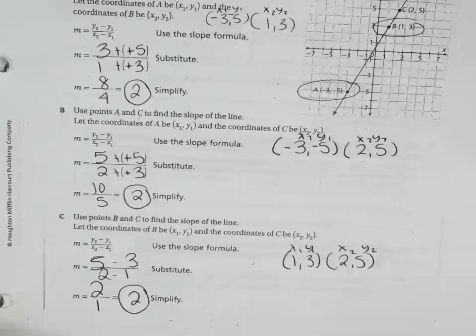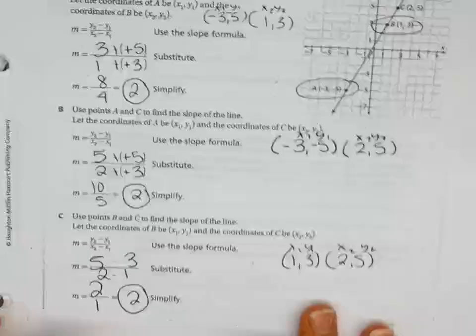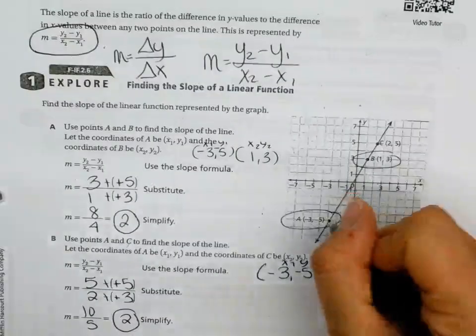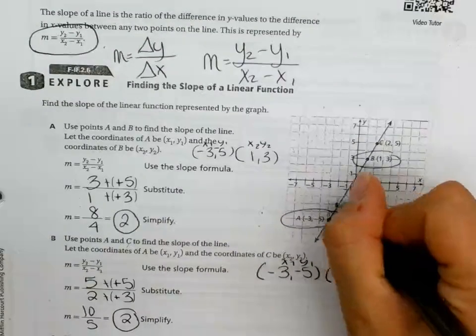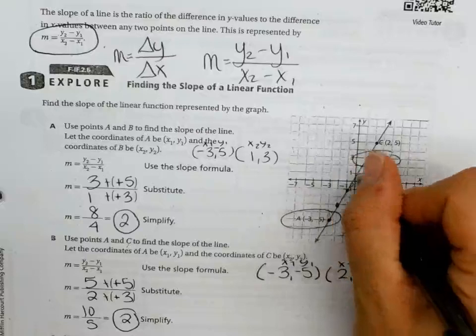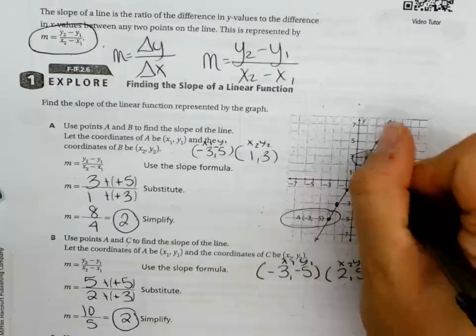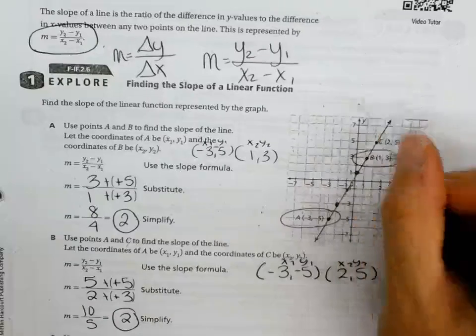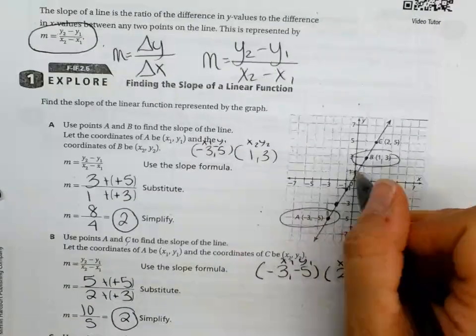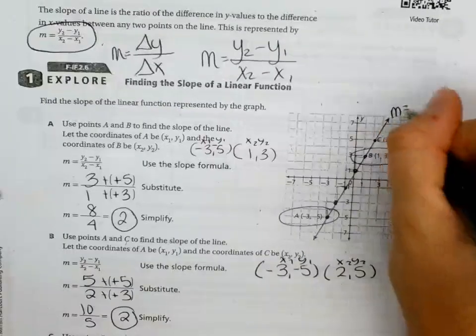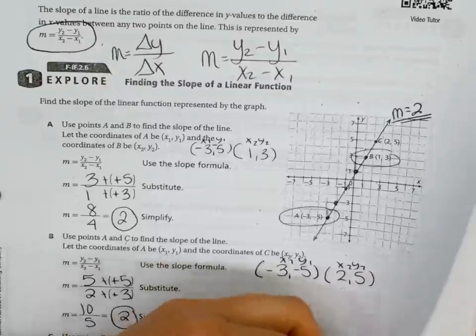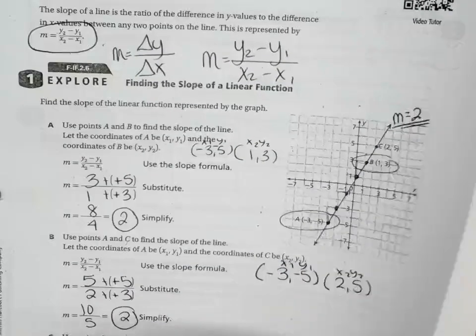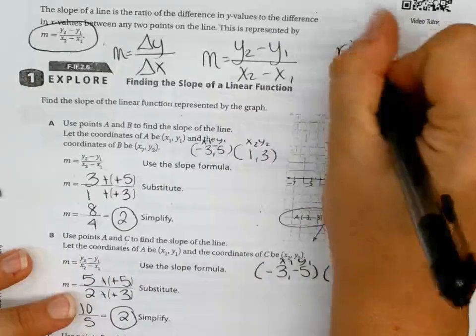So you can see that no matter which 2 out of these 3 points I choose, I'm always going to get that slope of 2. If I go back to the picture and look at my rise over run, it goes perfectly here, and we're going up 2 over 1, up 2 over 1, up 2 over 1. Do you guys see that? This one has a slope of 2. So your slope is y2 minus y1 over x2 minus x1, or rise over run.